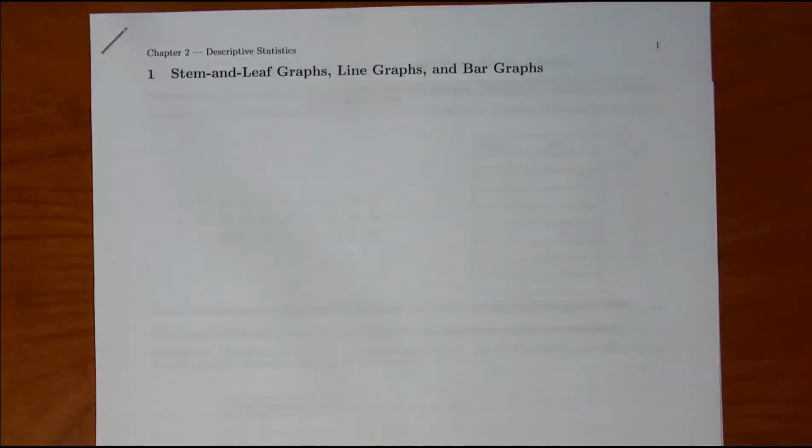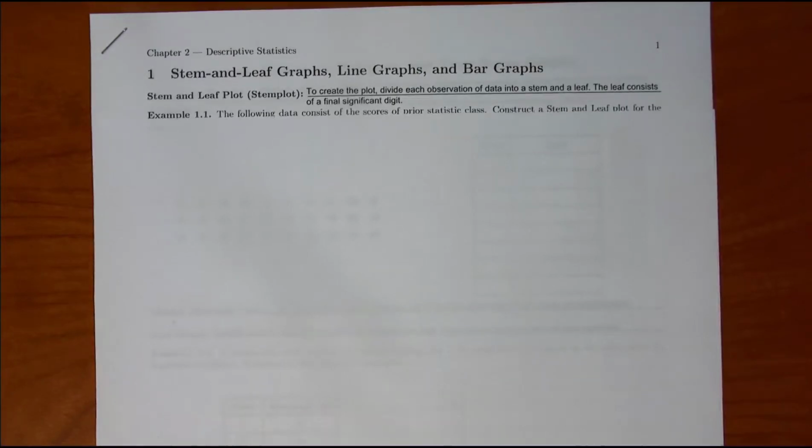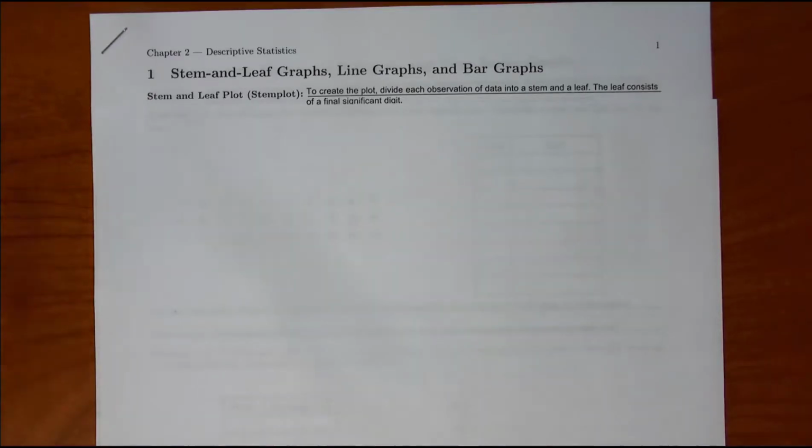Okay. So on this first page and a half, let's talk about a couple different types of graphs. The first is going to be a stem and leaf graph. Now, a stem and leaf plot, also called a stem plot. It's kind of one of those weird things. It's hard to just say a definition for what it is. It's a way to display data, of course. But here's some instructions about how to create a stem plot.